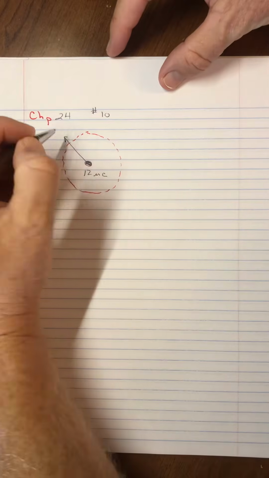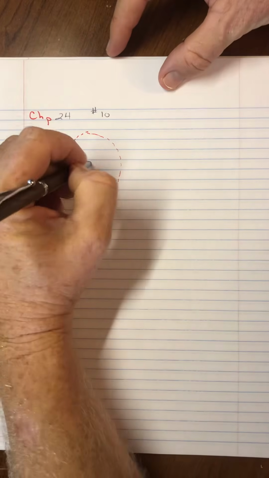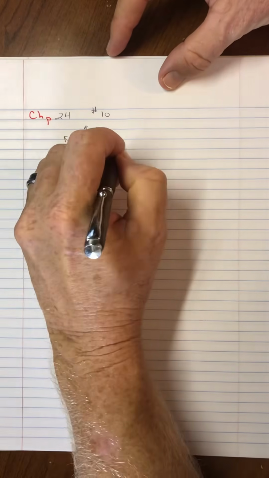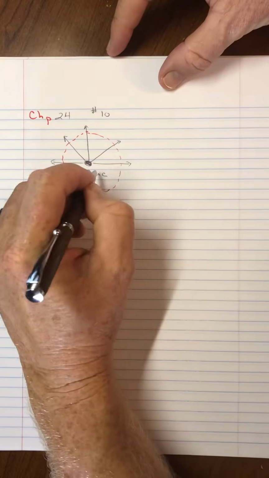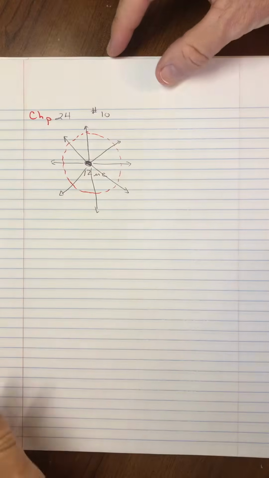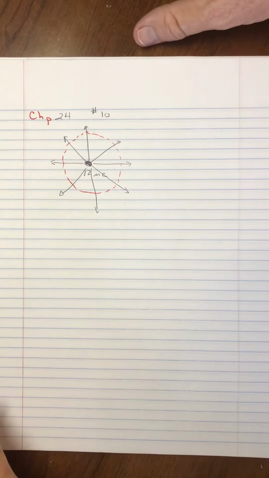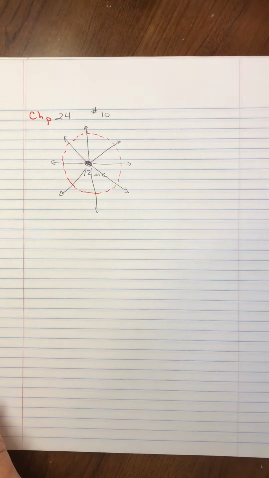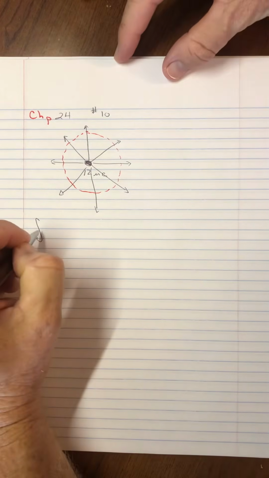And the electric field would look something like this, and so it would be pointing outward, and so we know that the flux then would be positive. And that's the question A. What is the total electrical flux through the shell?